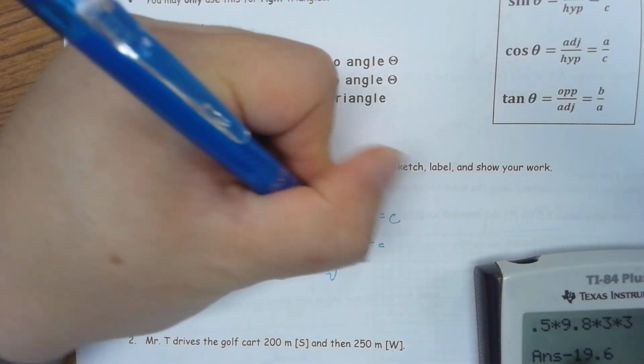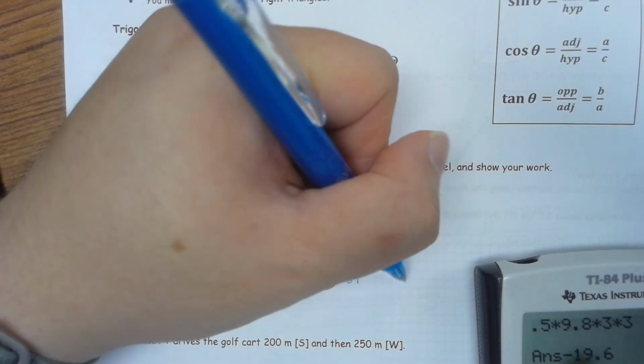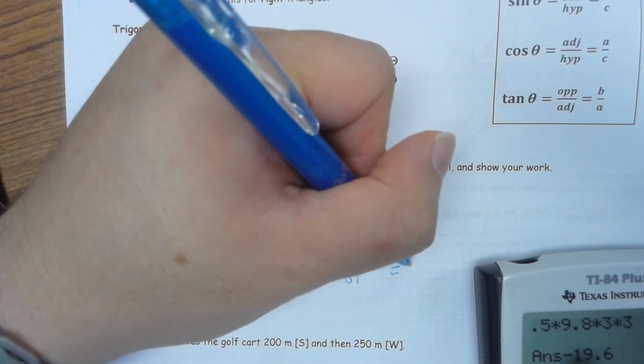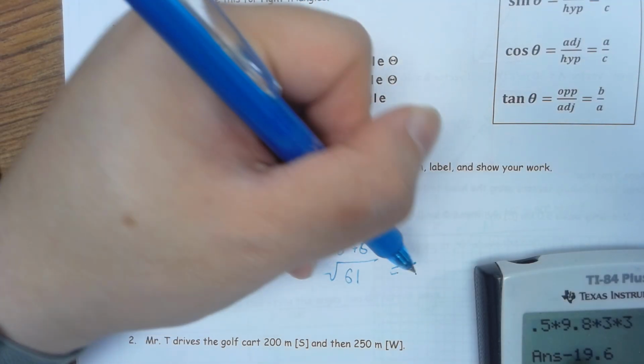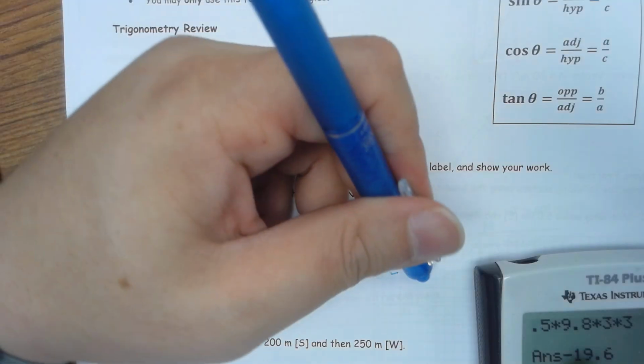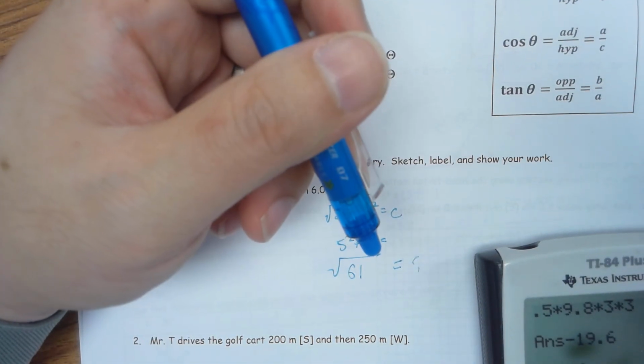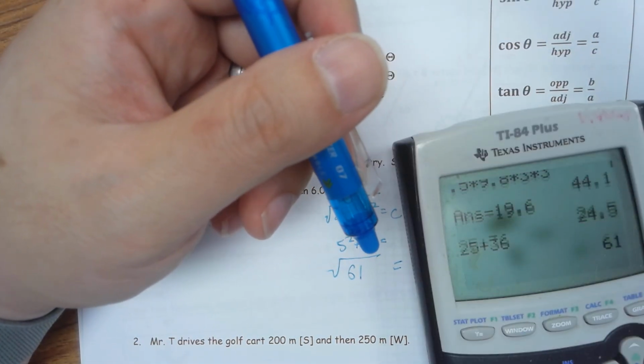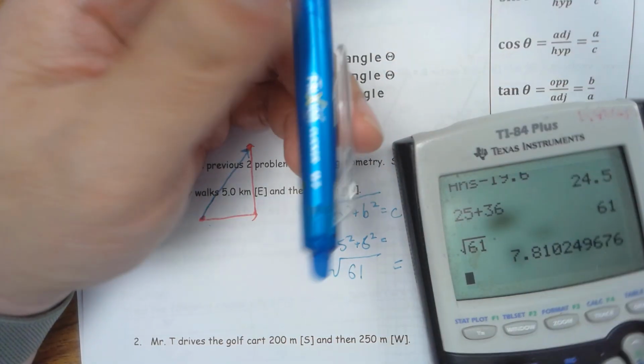And so we have root 61, which is less than 8, greater than 7. It's pretty close to 8. I'd say 7.8. Let's just do it. I've got a calculator right here. Square root of 61 is 7.81.